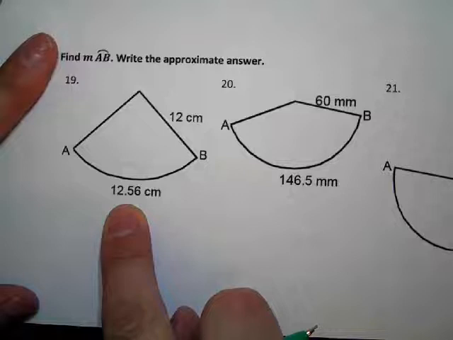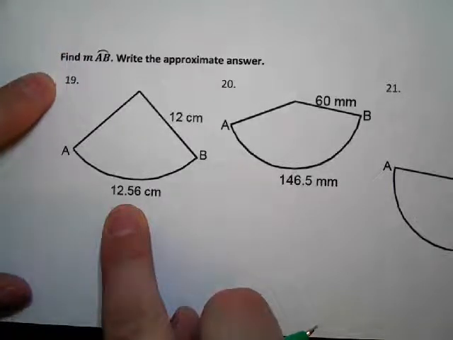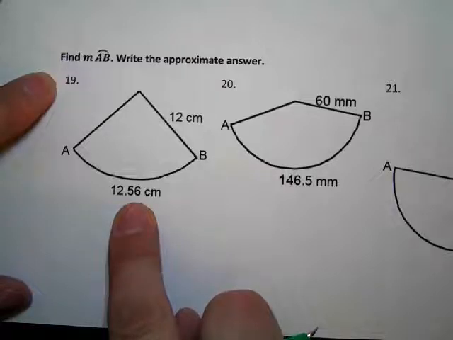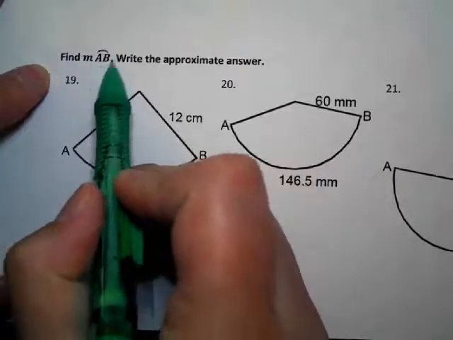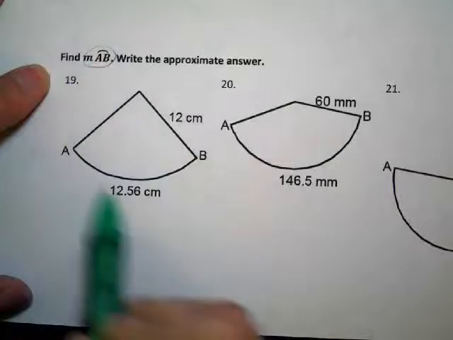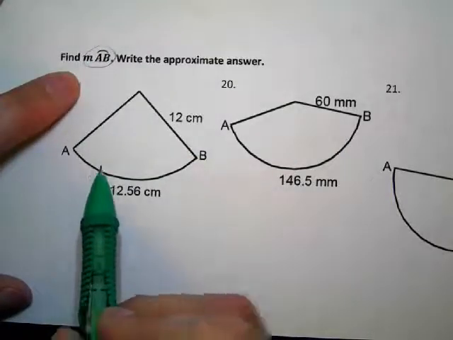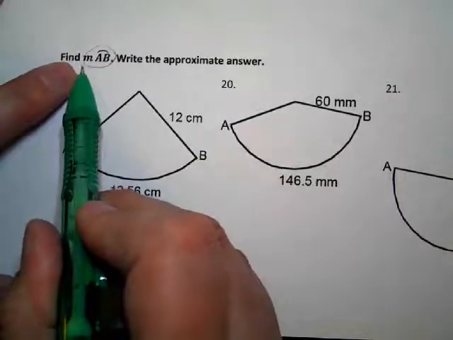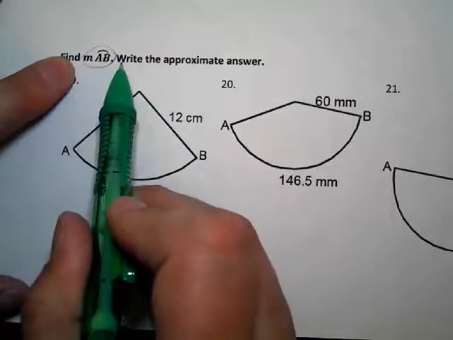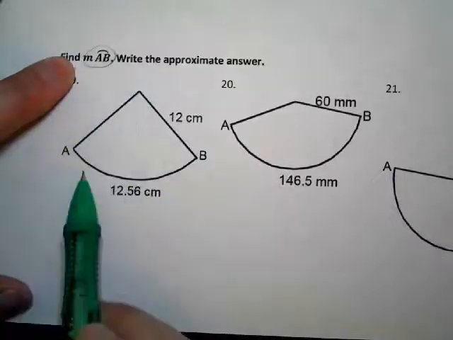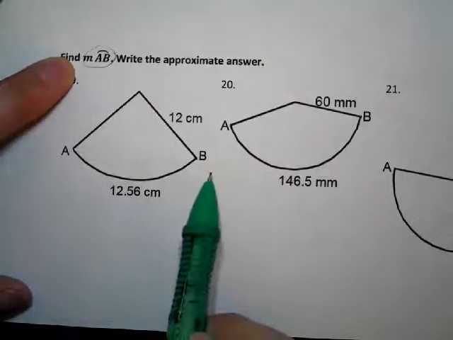Yeah, so not the circumference. They're asking you to find the degree measure of the arc, and they actually gave you the length of the arc. So we're going backwards, okay?